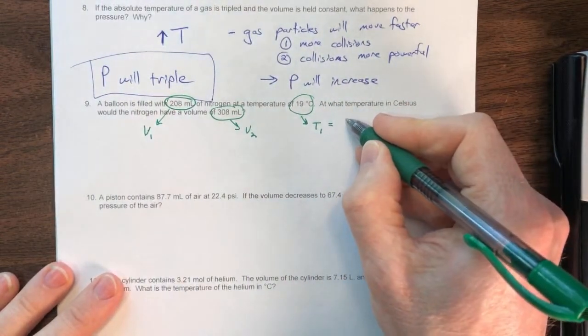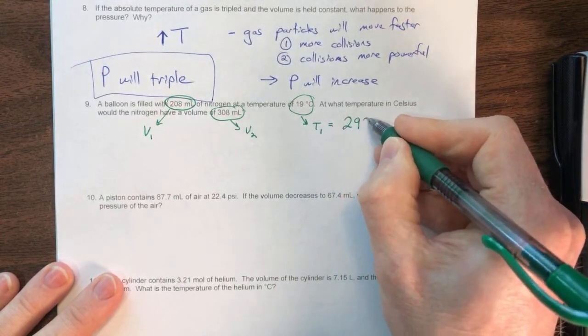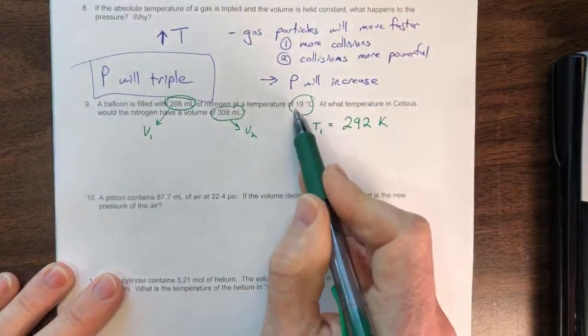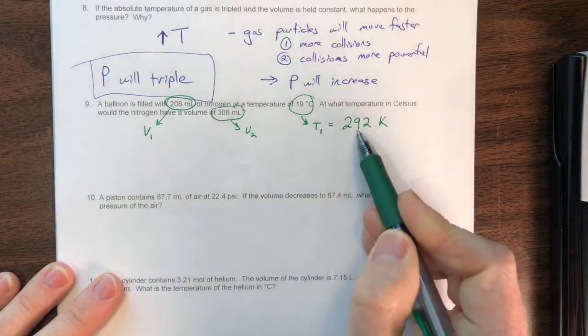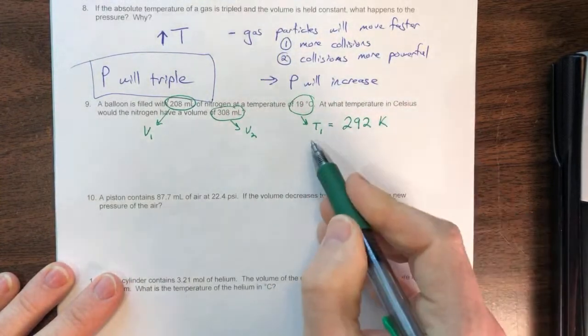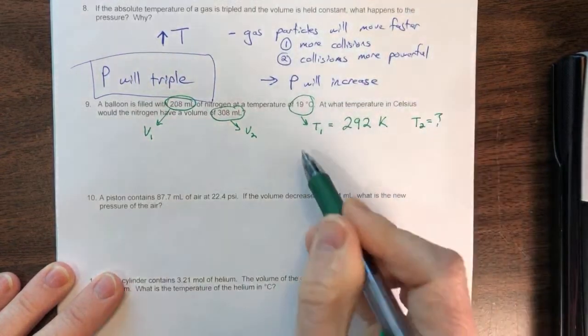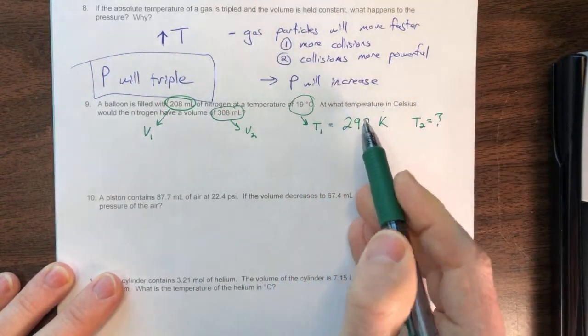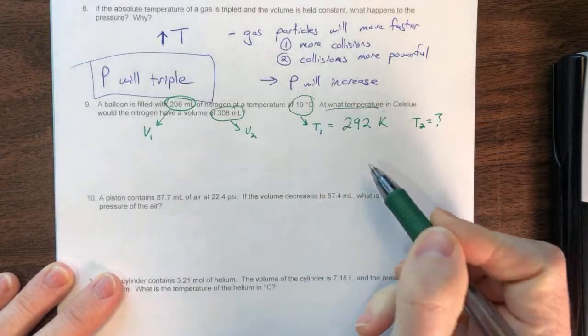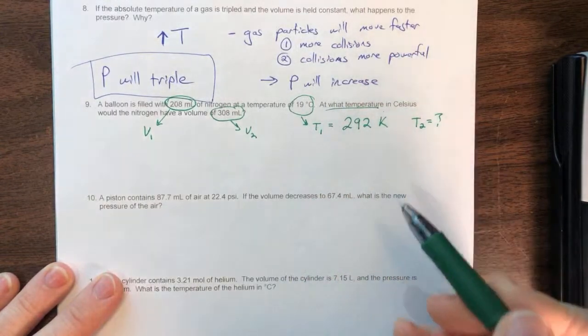So 19 plus 273 should be 292 Kelvin. So we have our T1 and we want to solve for T2, because it says at what temperature. So that's our question mark. We're looking for the second temperature, the final temperature.